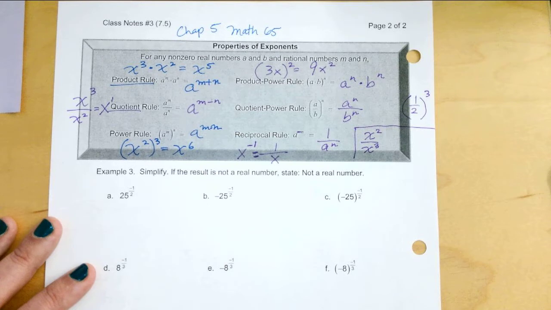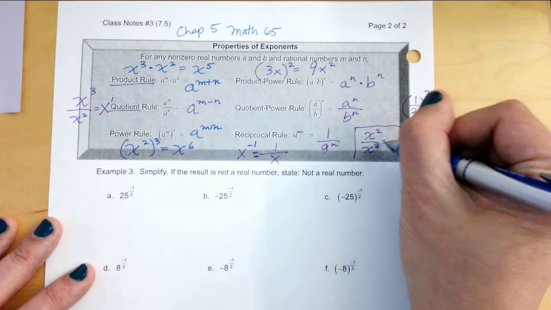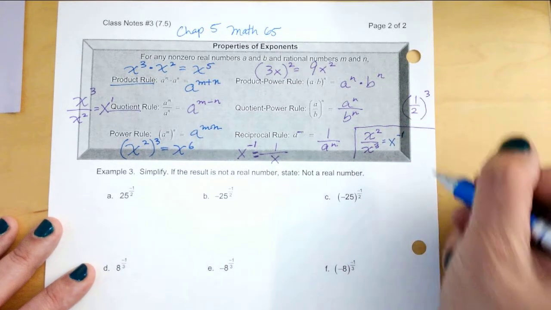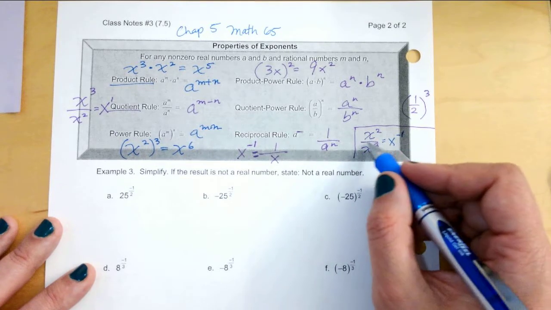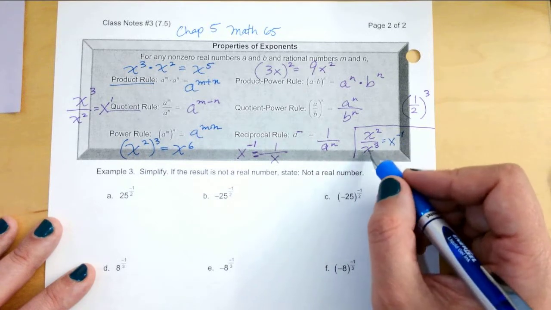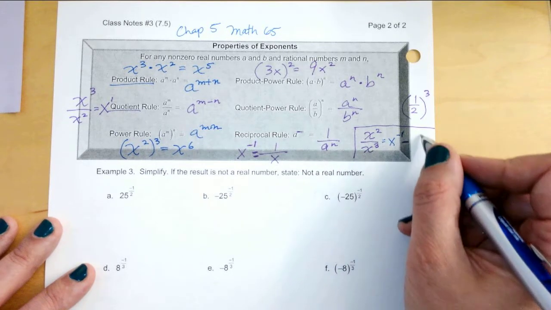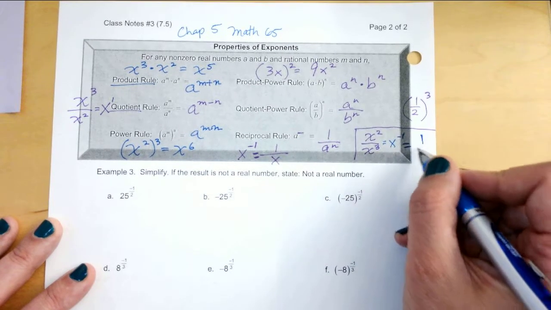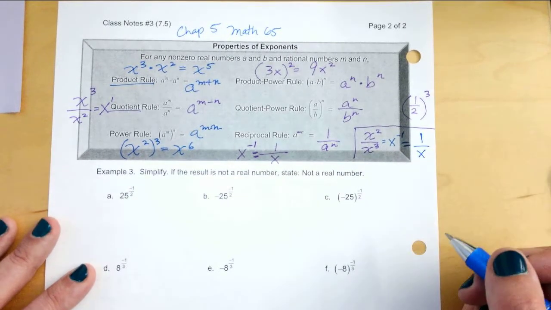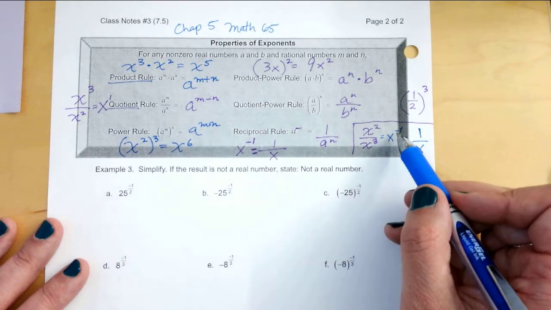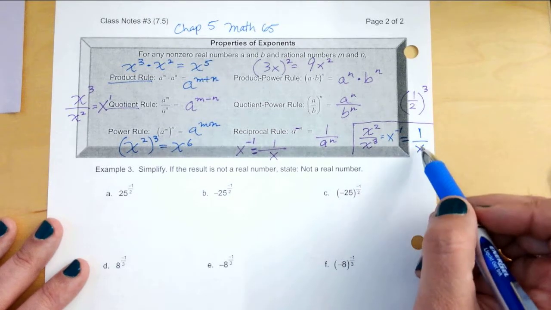2 minus 3 gives us negative 1. But notice I have 2 in the numerator, I have 3 in the denominator. If I canceled these, I would have 1 over x. So that's just the idea of making sure that with the negative exponent, we take the reciprocal.